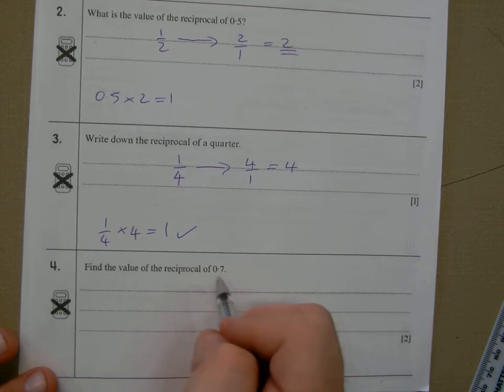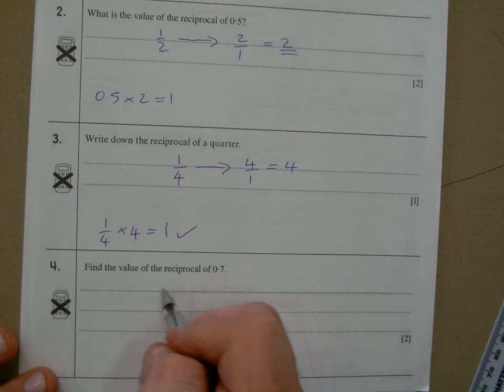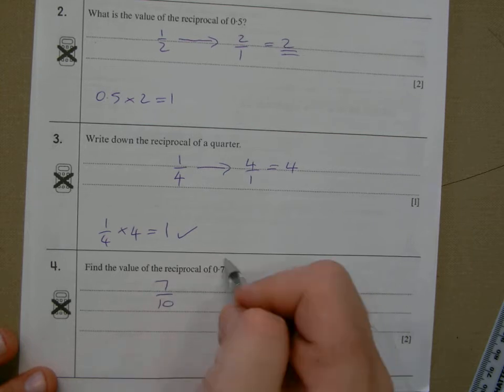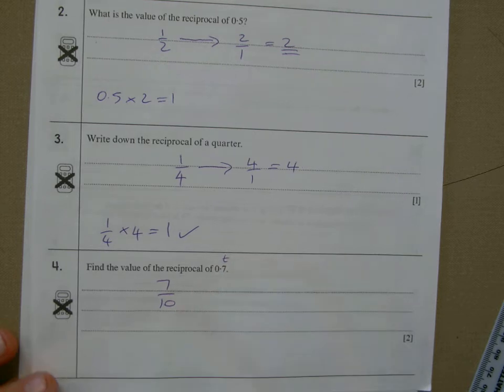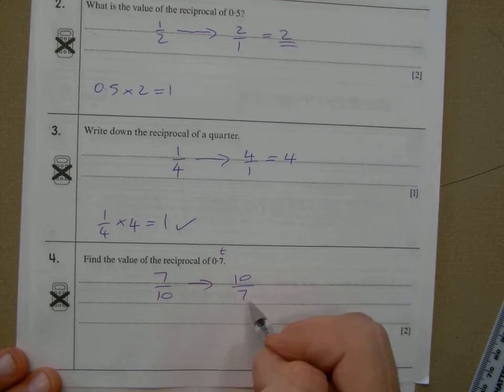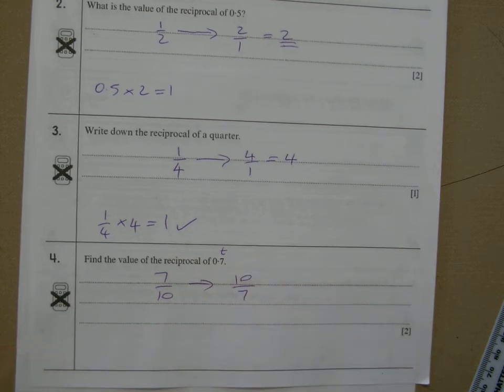Well, 0.7, we can think of that as 7/10. We've got to write it as a fraction, and just appreciate that that's the tenths column after the decimal point. So we've got 7/10. So the reciprocal literally will be the flip of that. So you get 10 over 7, and we can leave it like that. We've shown there what the reciprocal is just by flipping that fraction.